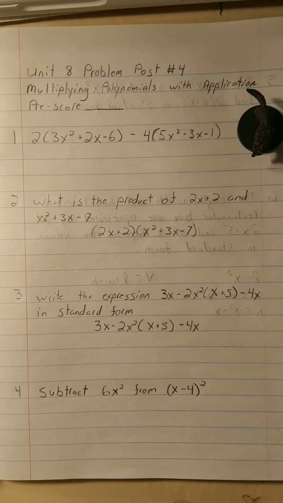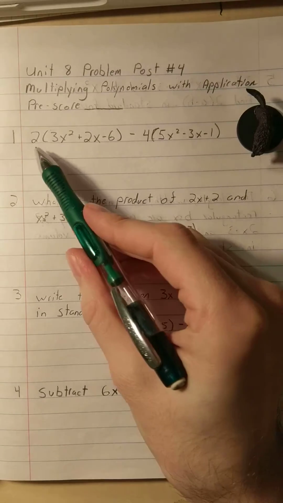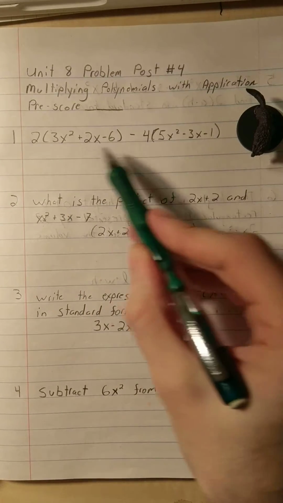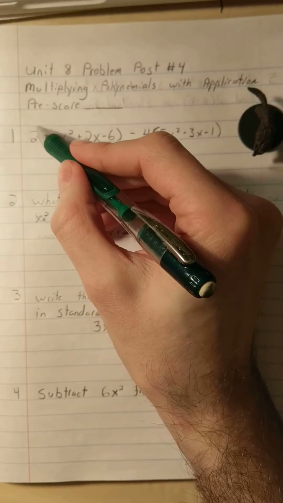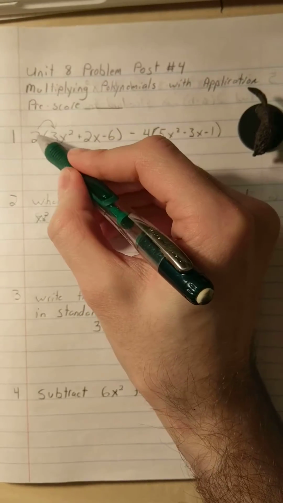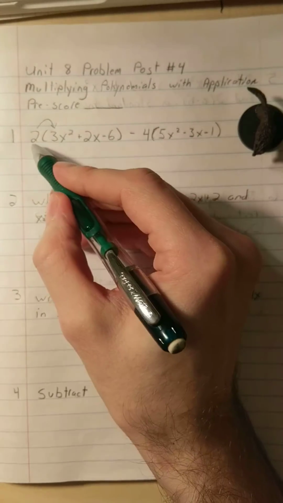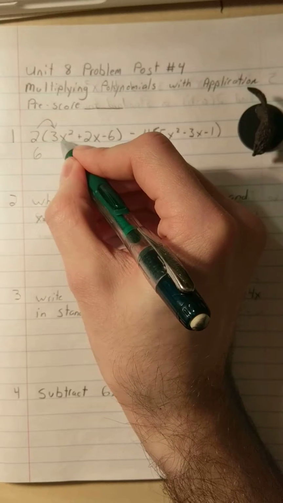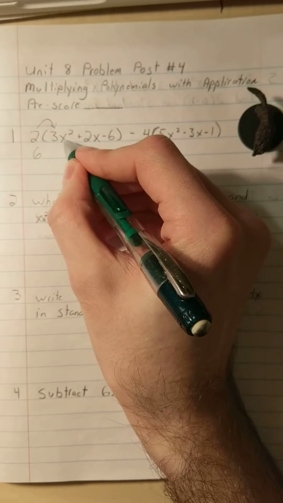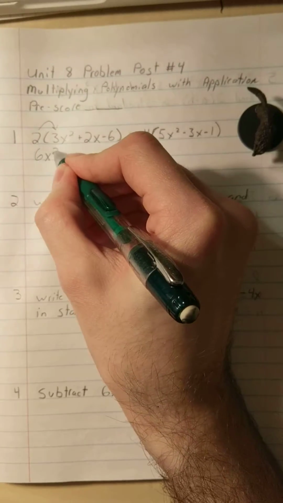Okay, number 1, we need to simplify this expression. We have some constants to distribute into these groups of parentheses, then we can combine like terms. So I'll start with the one on the left, 2 times 3x squared. I will multiply the numbers like normal. 2 times 3 is 6, and there's no variable term here, so the x squared will just stay x squared and come down.